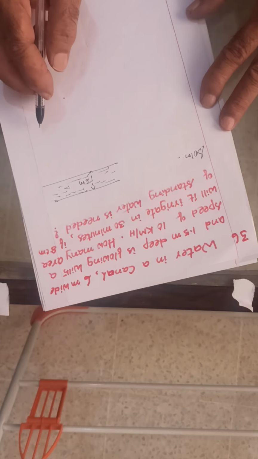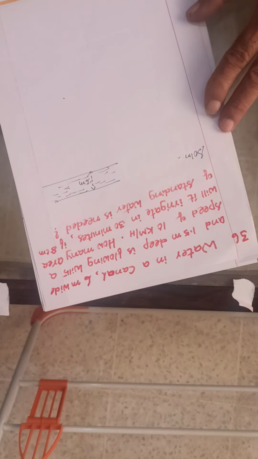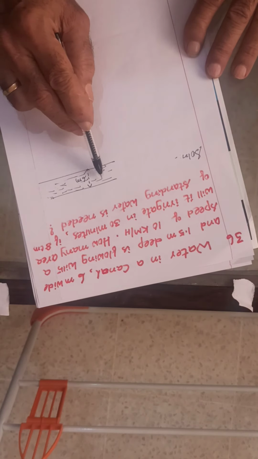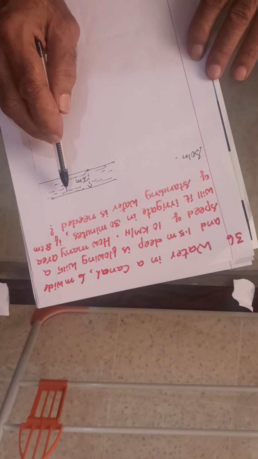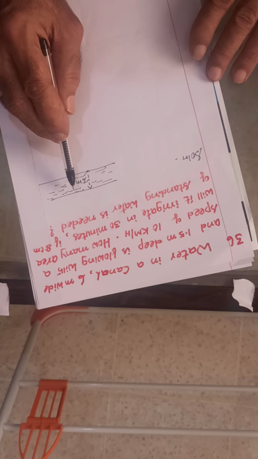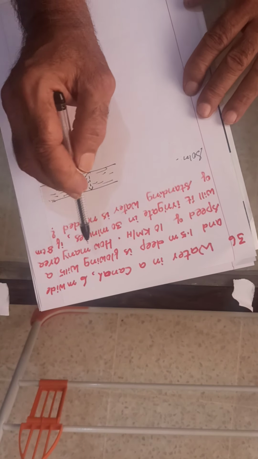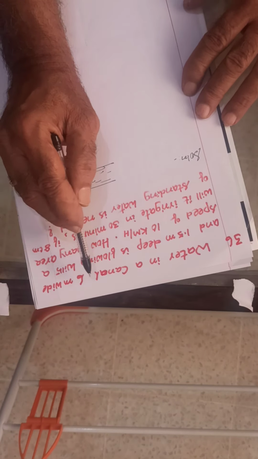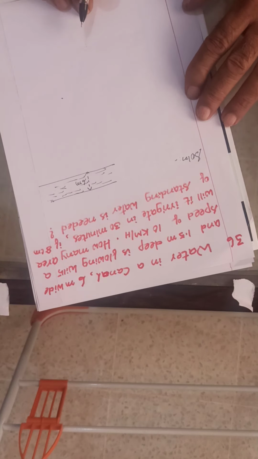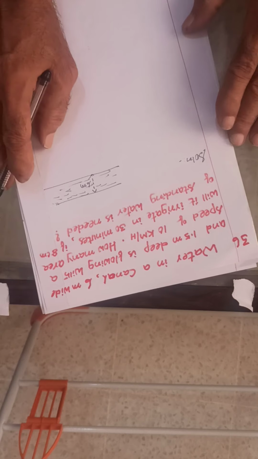We have to find out the area of cross section, which is 6 into 1.5 meter square.